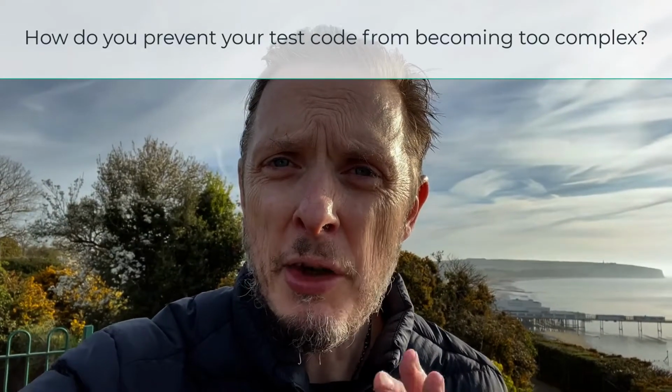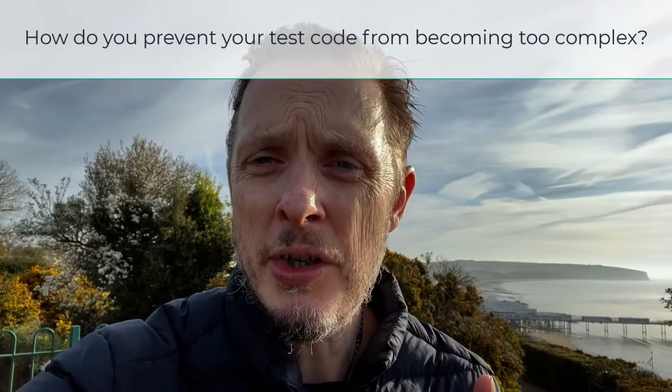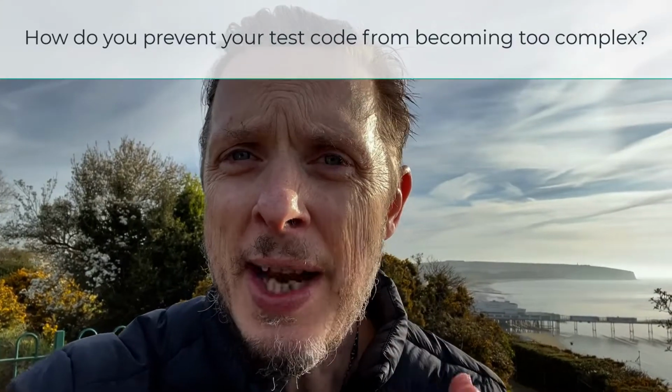One problem I see a lot of folk having with test automation is that the test automation code can become very complex and hard to maintain and brittle. It can break all the time. It can fail randomly. It can be hard to troubleshoot. Now, what I see is that it's a symptom of two things.